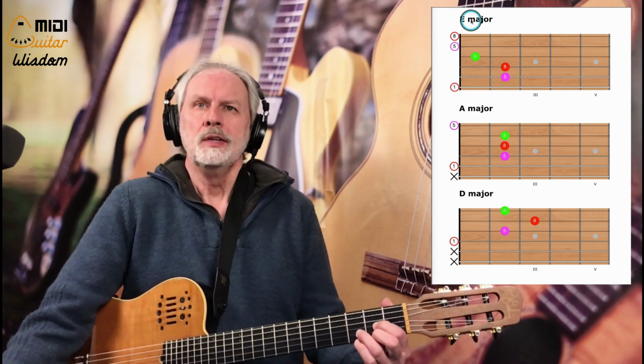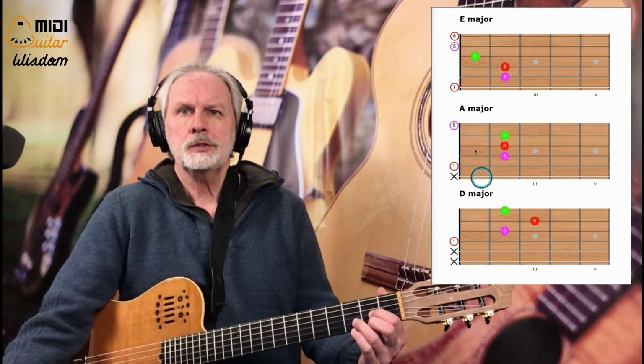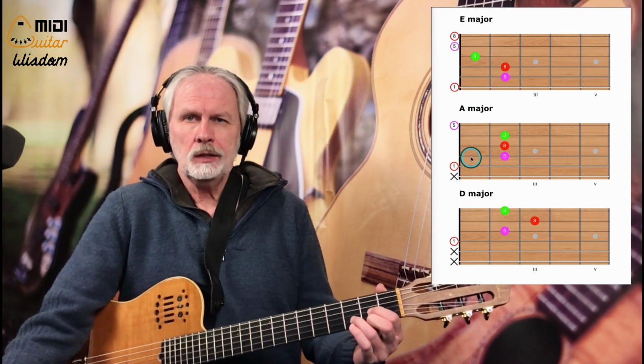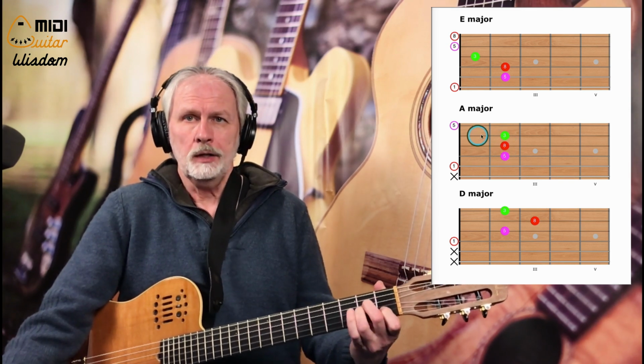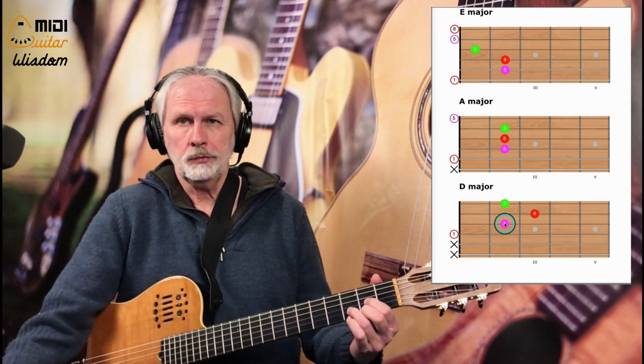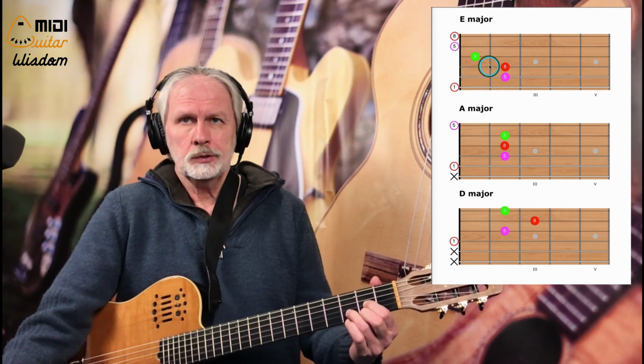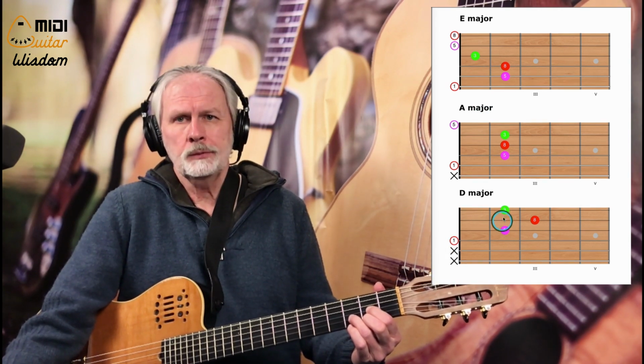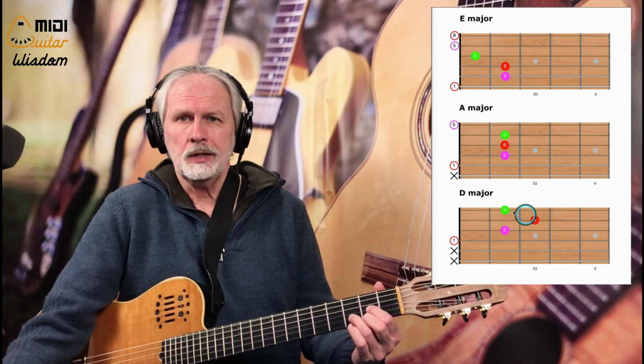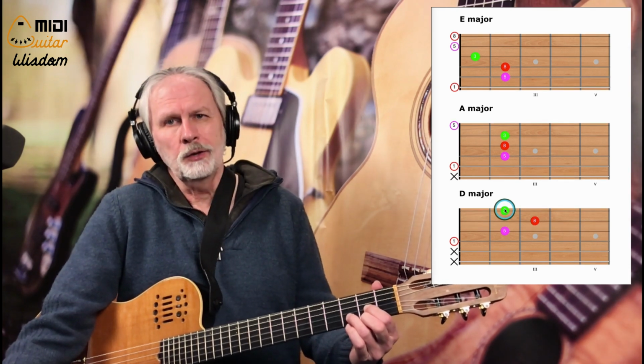Bear in mind, please, the E major chord has two derivative chords, the A and the D. They look different because you have to compensate on the B strings, both of them. That's why they look totally different, but have the same constellation of intervals, 1, 5, 8, 3. Bear that in mind and learn it by heart, please.